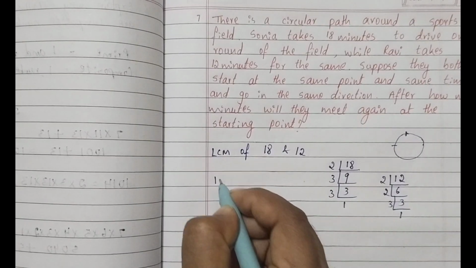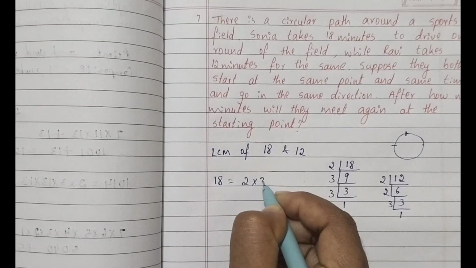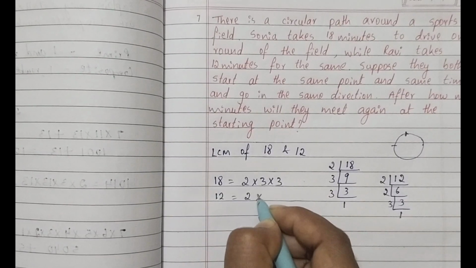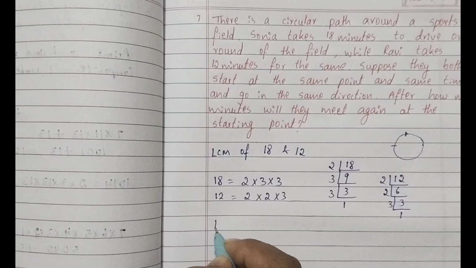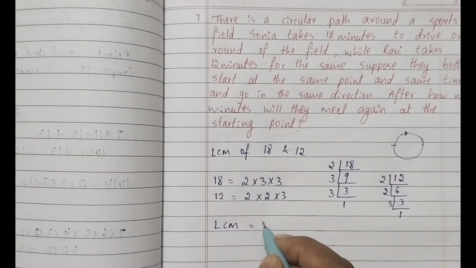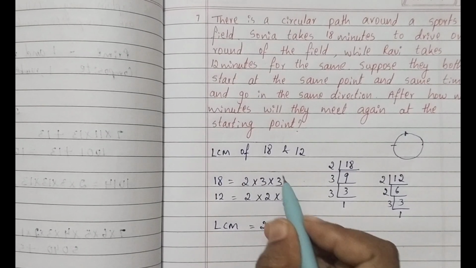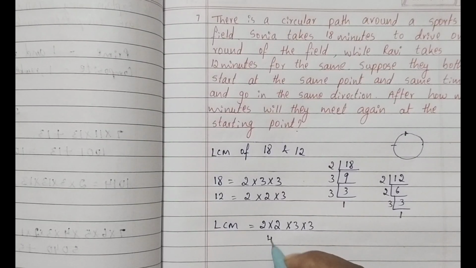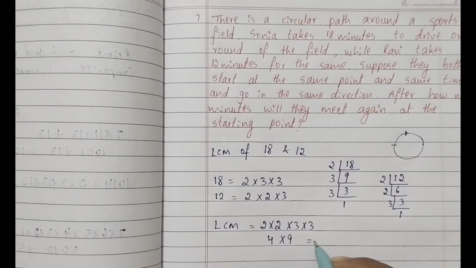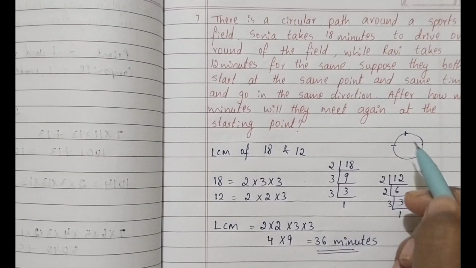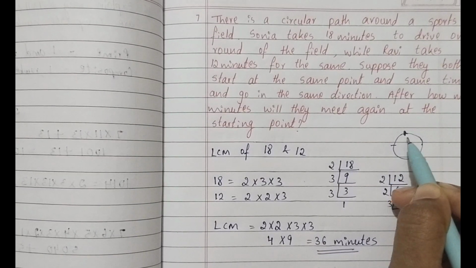So the factors of 18 are 2 into 3 into 3. Then factors of 12 are 2 into 2 into 3. So LCM is equal to 2 into 2, since 2 is repeated 2 times, and 3 is also repeated 2 times, 3 into 3. 2 into 2 is 4, into 3 into 3 is 9, 9 fours are 36. So they take 36 minutes to reach the starting point together, or meet again at the starting point.